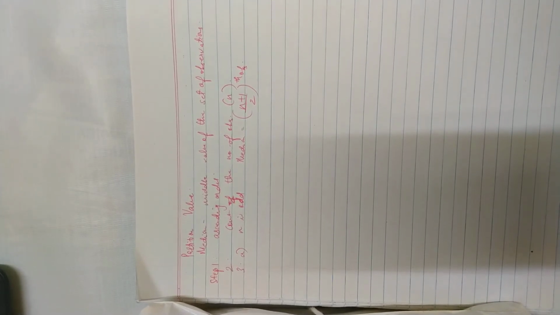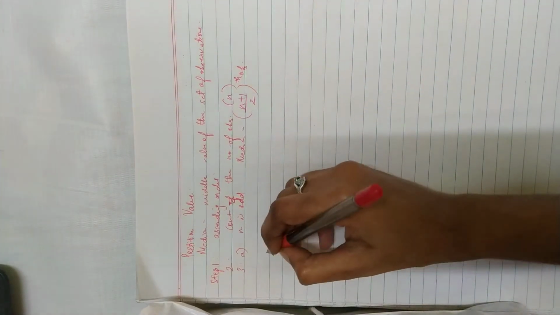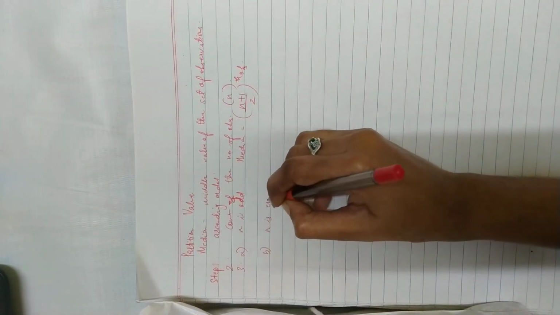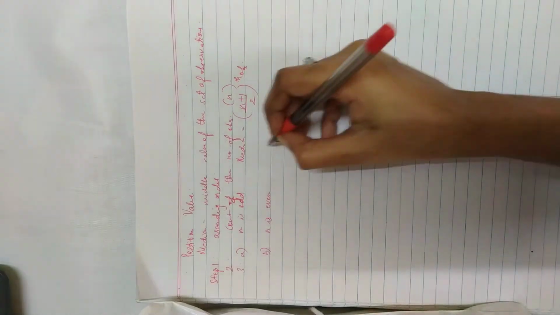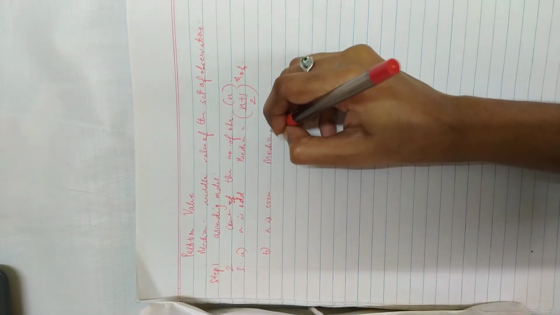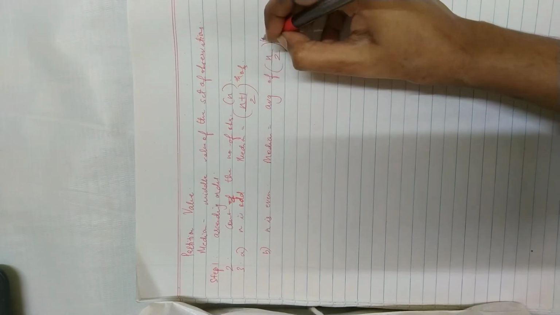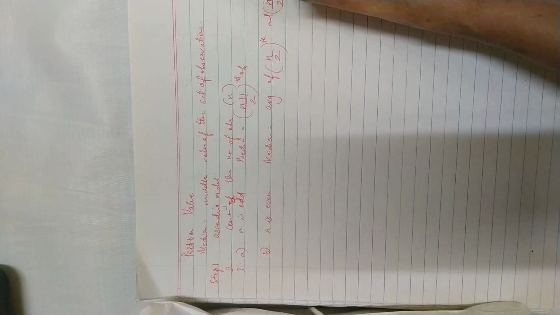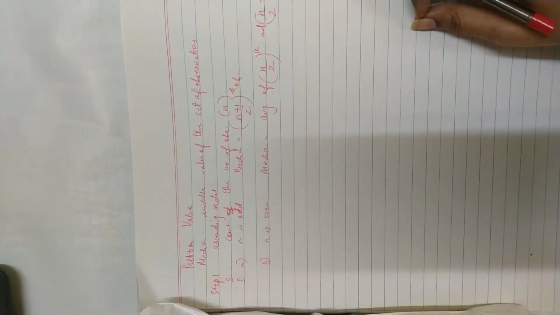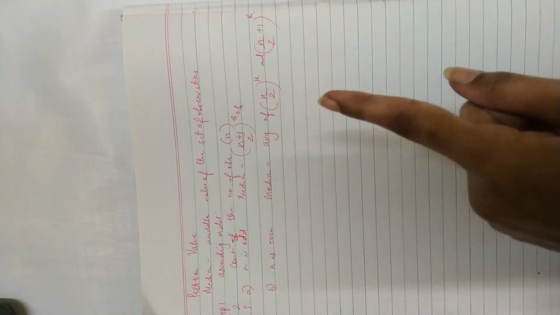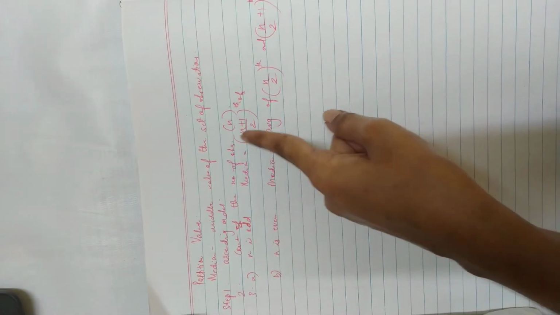If n is odd, the median formula will be the (n plus 1) upon 2th observation. But what if n is even? If n is even, then median will be the average of the n by 2th value and the n by 2 plus 1th observation. See, these two things are actually different: n by 2 plus 1, and n plus 1 upon 2.